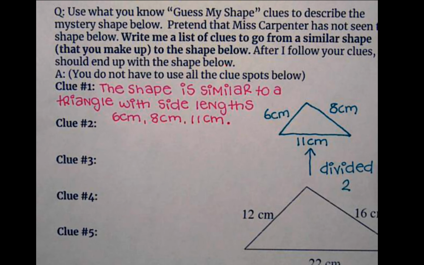Okay, because these two triangles, they are similar. I just divided every single side by 2. So proportionally, they're the same, even though they look a little bit different.